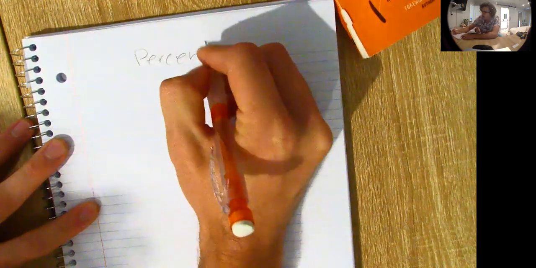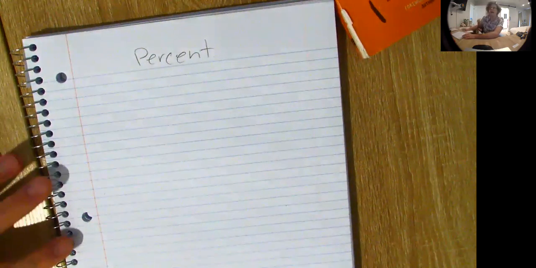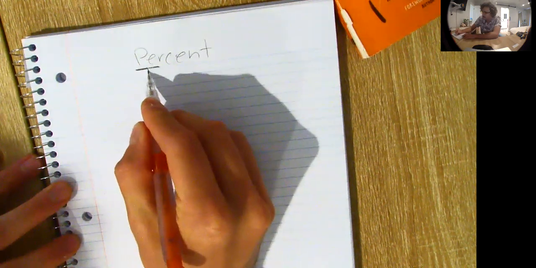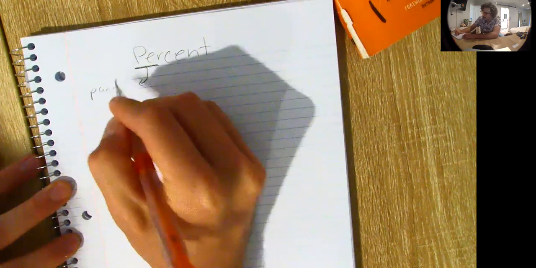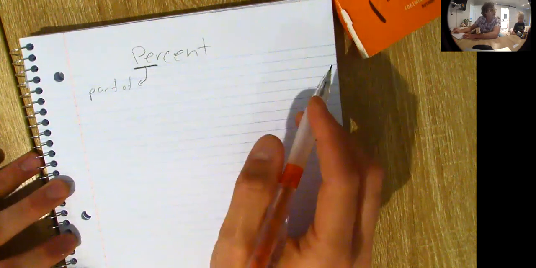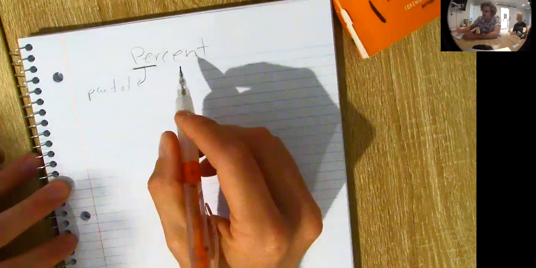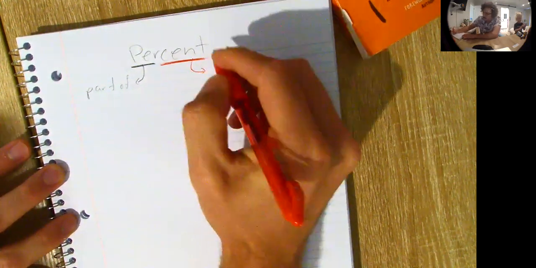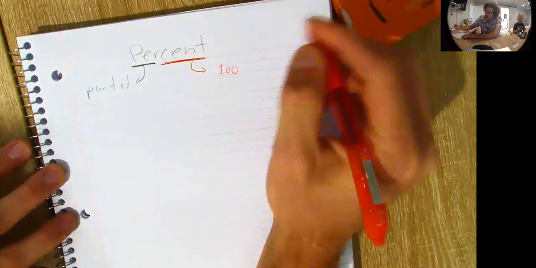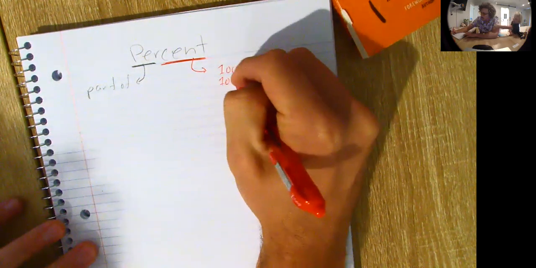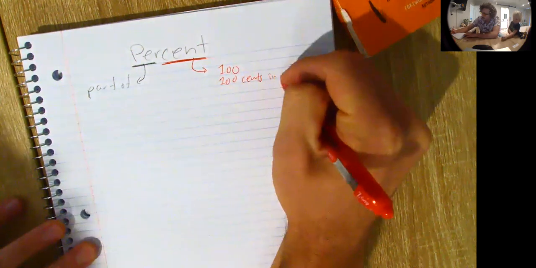What does percent mean? Percent. Okay, let's break down the word. The per part means part of. Okay, and then the cent part, what do you think cent means? Cent means 100. Let's think about the word, there's 100 cents in $1.